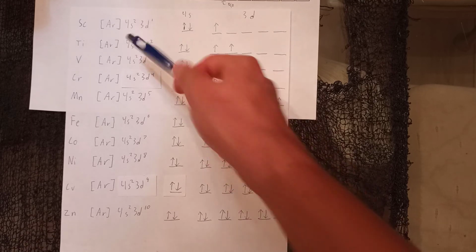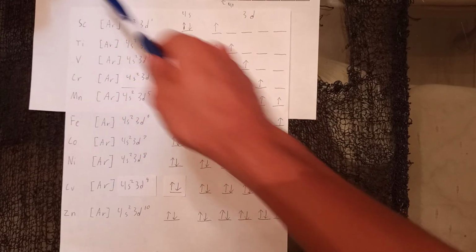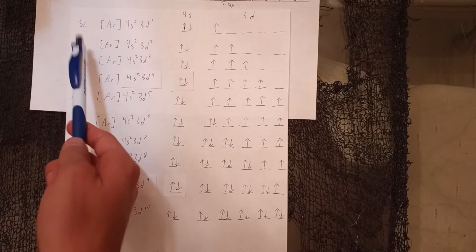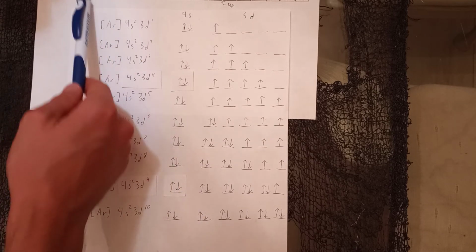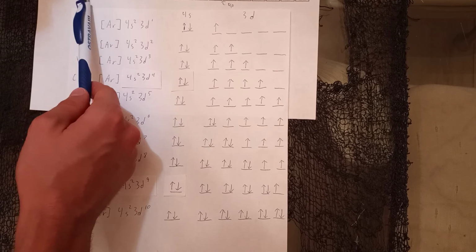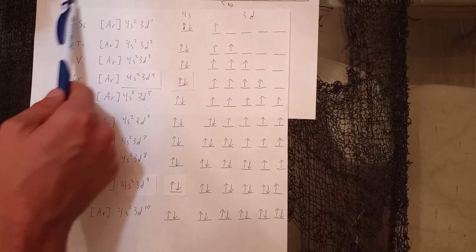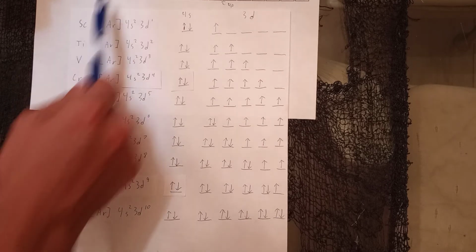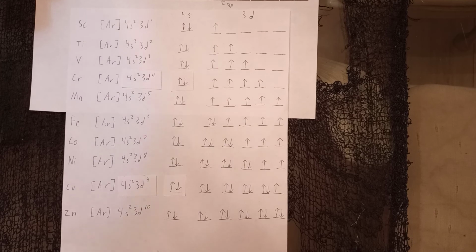Okay, so this one is this far. 4s2, 3d1 is how you anticipate it, and then it actually is true. Titanium, but apparently there's some deal with how the 4s is actually a lower energy level than the 3d, even though the 3d comes first with elements, but we're not going to talk about that. Vanadium, 4s2, 3d3, okay?